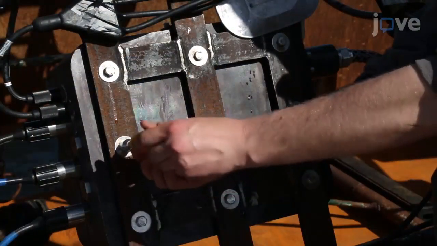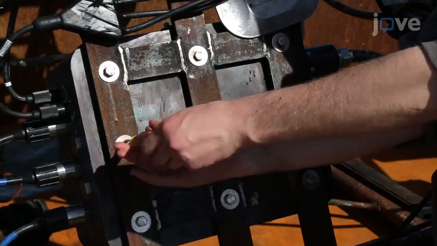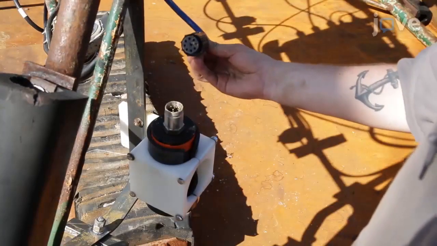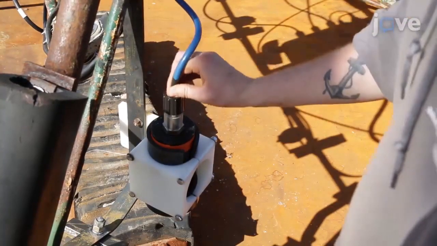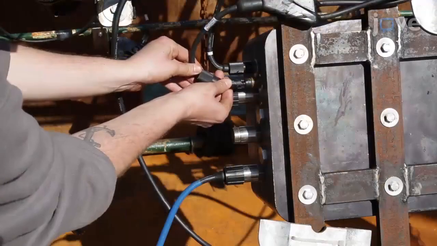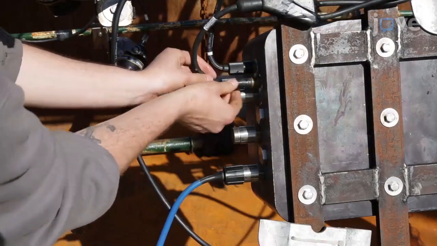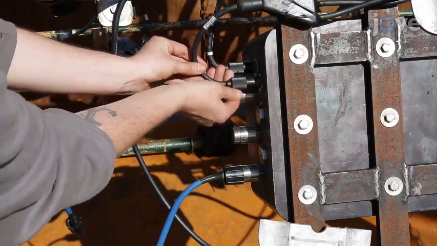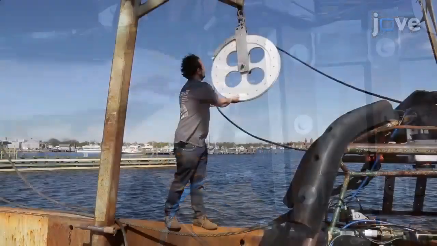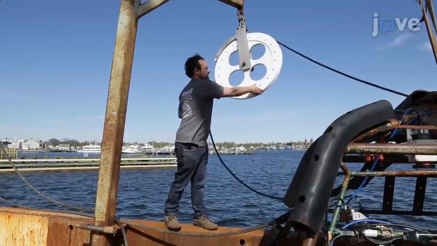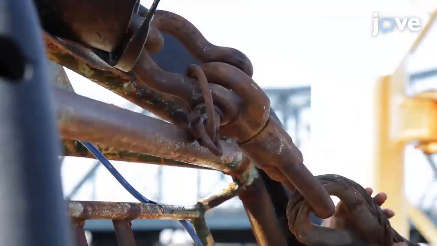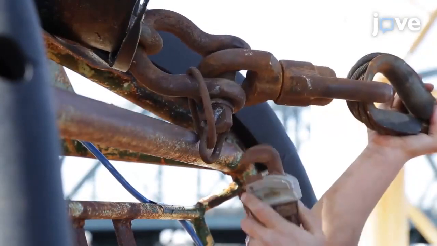Attach the junction box to the pyramid. Next, attach the cameras and lights to the pyramid. Then, connect the cameras and lights to the junction box with camera and light cables. Run the fiber optic cable through the sheave and attach it to the davit. Attach the vessel hydraulic winch cable to the pyramid.